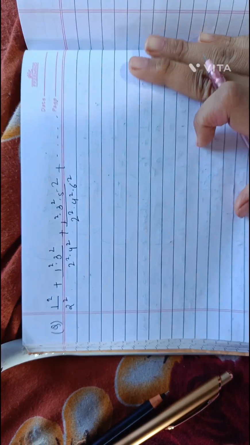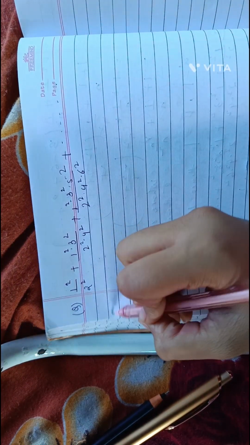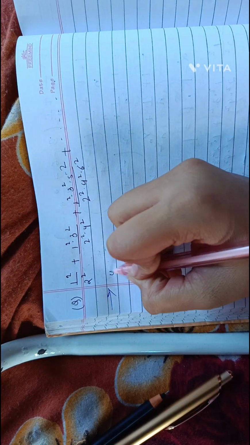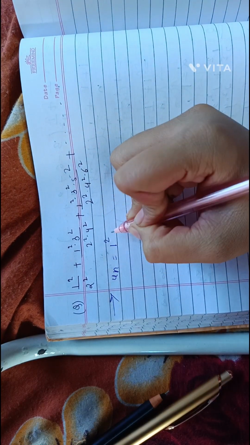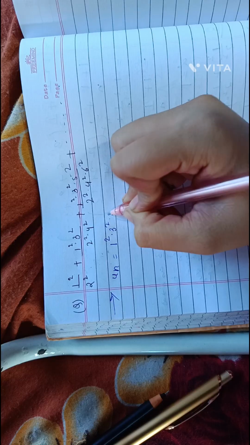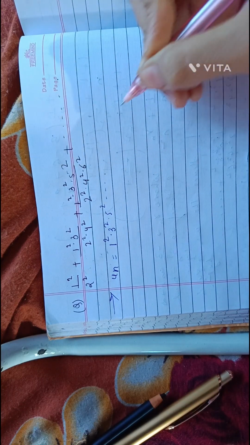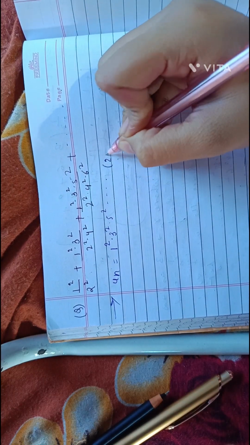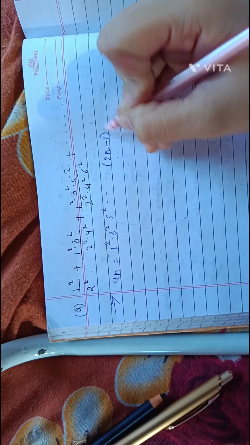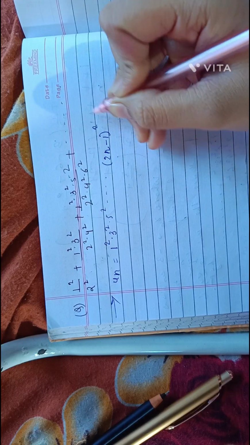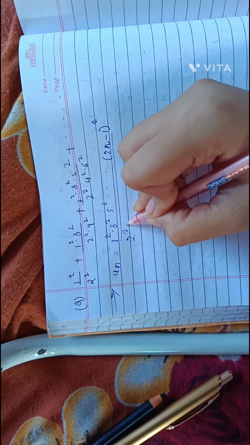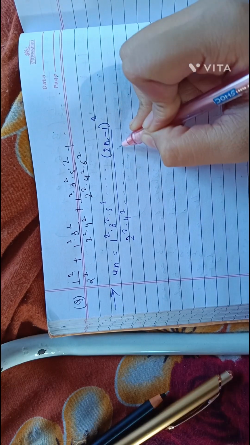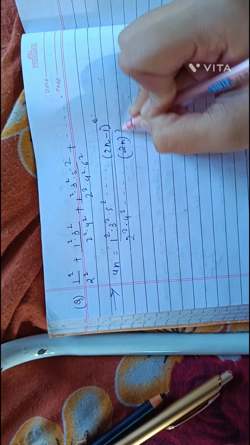Here comes another question. First we have to write the un. Un is 1 square, 3 square, 5 square. This is the square of all odd terms, so this must be 2n minus 1 square. In the denominator part, we can see that this is a square of all the even terms, so it's going to be 2n square.